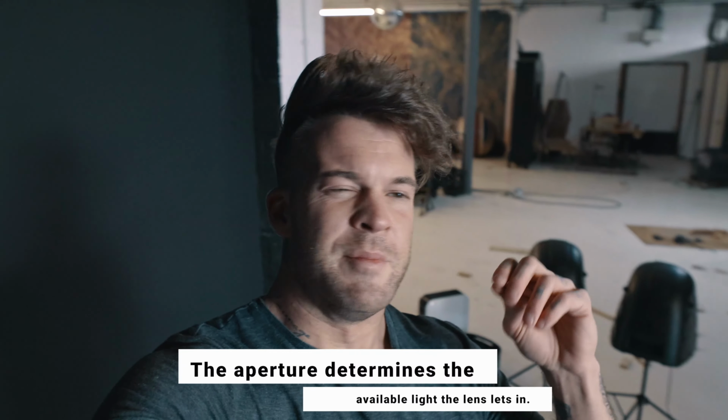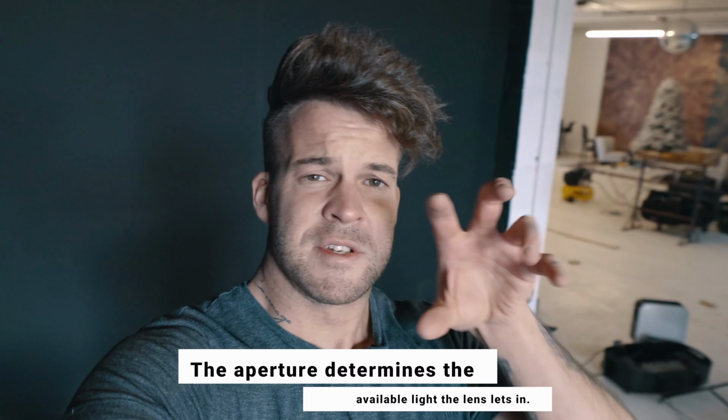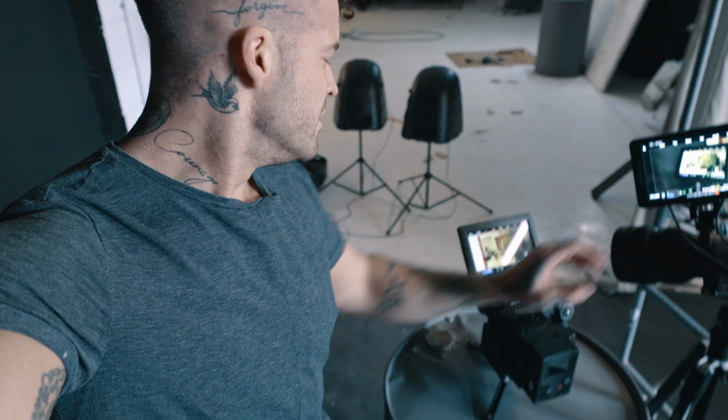So what's aperture? Well, again, I'm glad you possibly asked. Aperture is the technical term for how much light is coming into your lens. So this lens here is a 2.8. This lens here is an f2. This one here is a 2.2. So that is the available light which your lens can let in. So also called f-stop or t-stop on certain lenses.